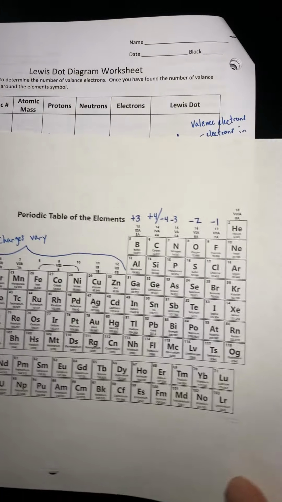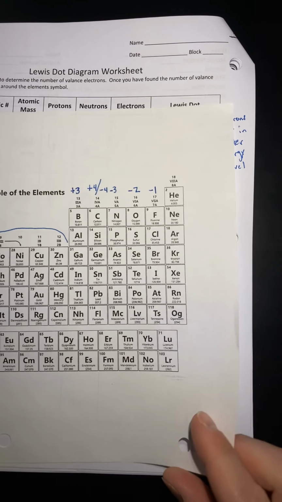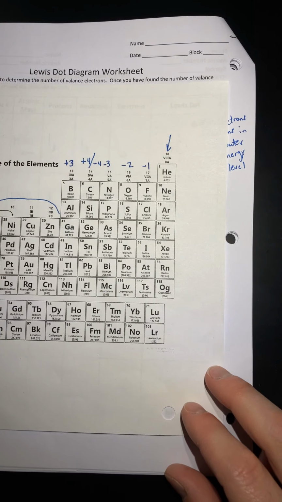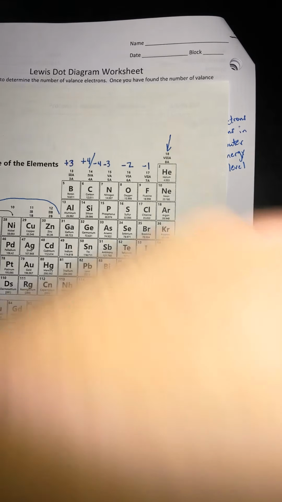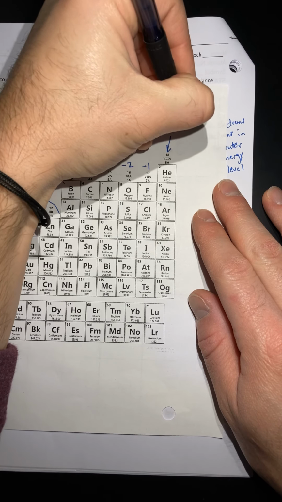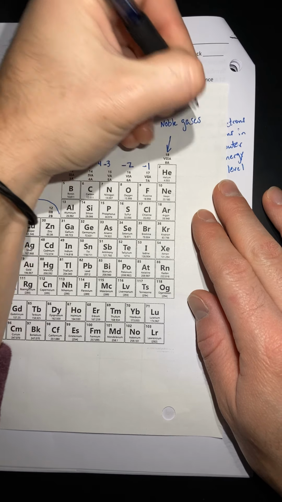All right, now, looking at the periodic table, I want to tell you this. These elements right here in the 8th column, these are the noble gases.